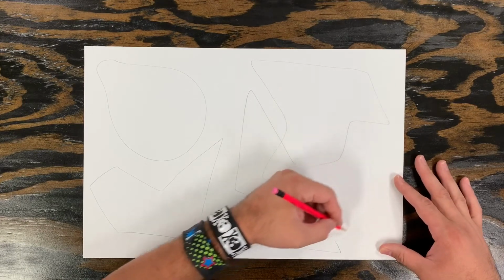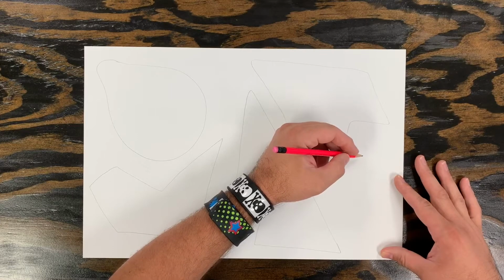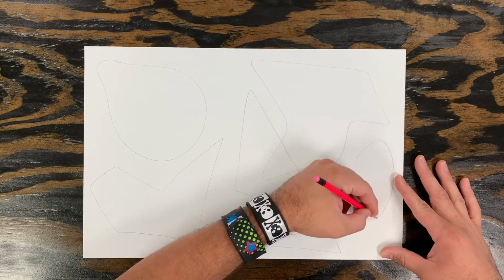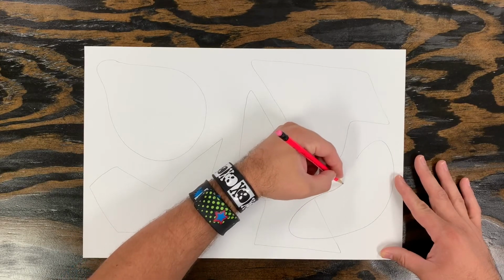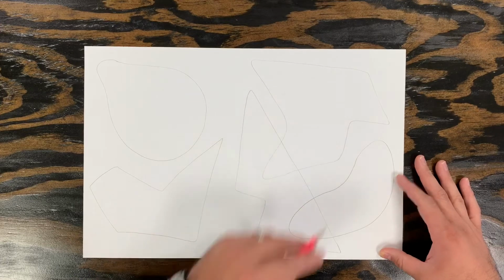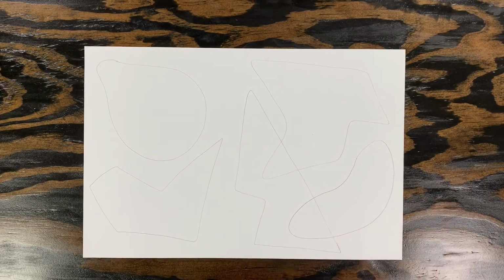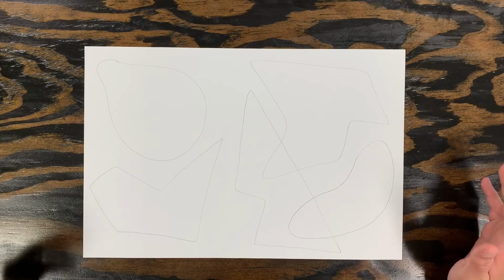The most important thing though, and we all know this, but we're going to repeat it just to make sure, and that is to be sure that every shape you draw is closed. It ends right where it started. If you don't close it, then it's not really a shape.